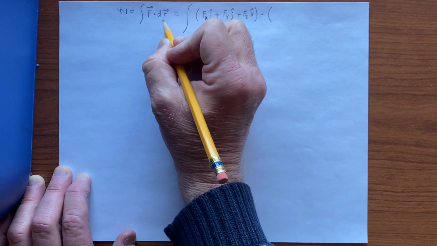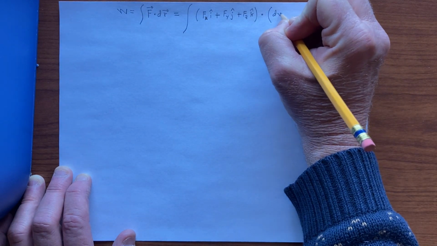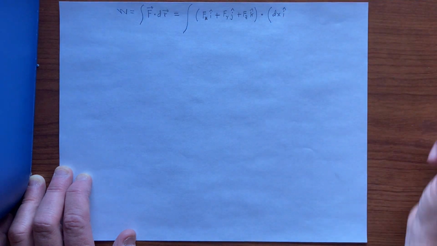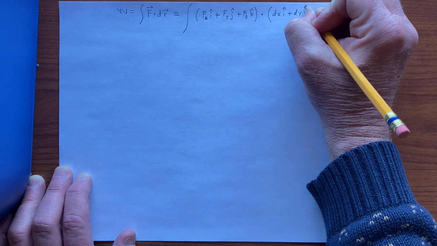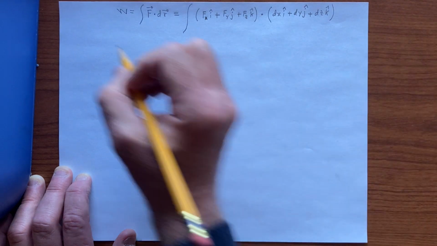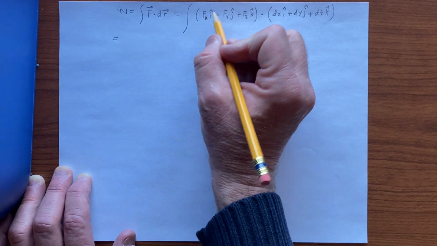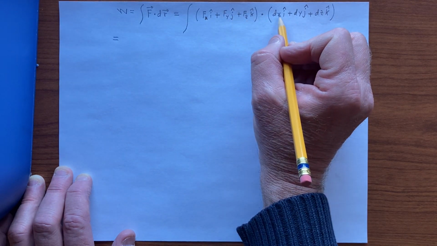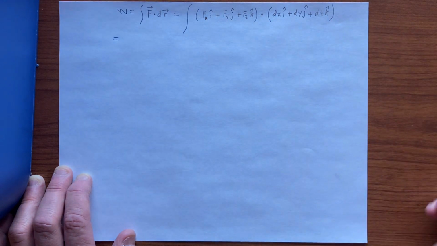dotted into dr, which in xyz coordinates looks like, right, a little displacement in the x direction. The i hat gives you the direction, little displacement in the y direction, little displacement in the z direction. And so we do a dot product, right? So i hat and i hat is 1, and i hat with j hat or with k hat is 0.